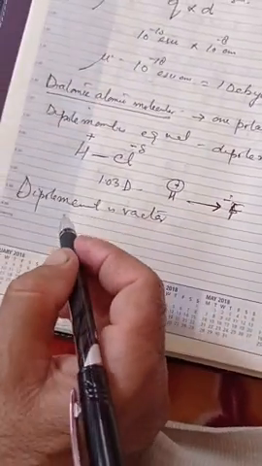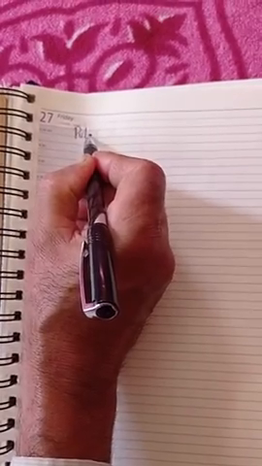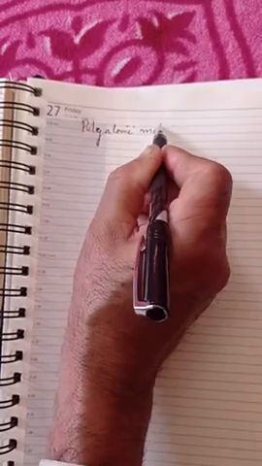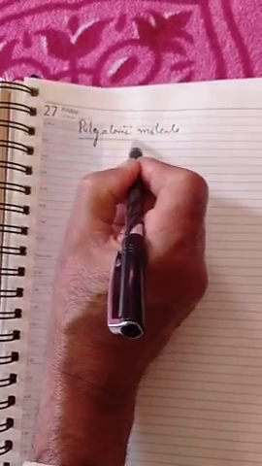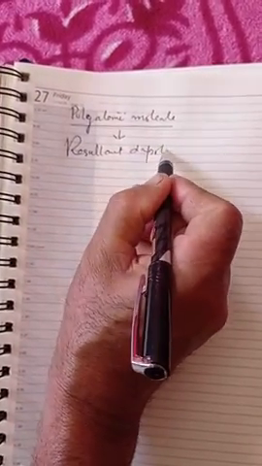Now in case of a polyatomic molecule, there are a number of polar bonds, so the dipole moment is equal to the resultant dipole moment of all bonds.